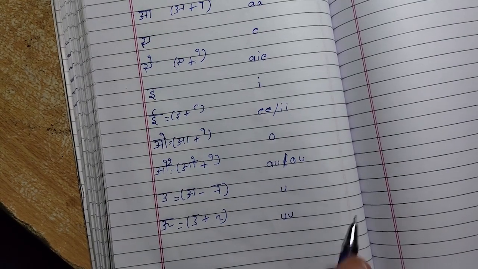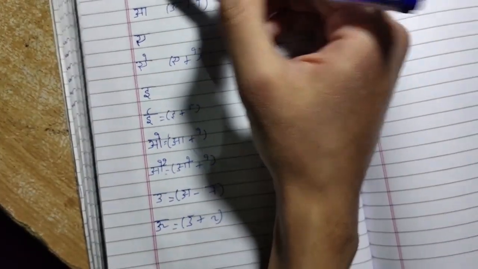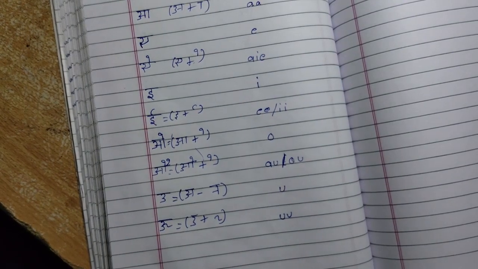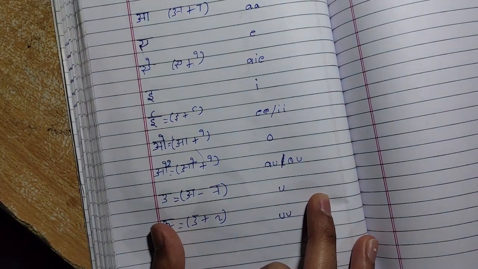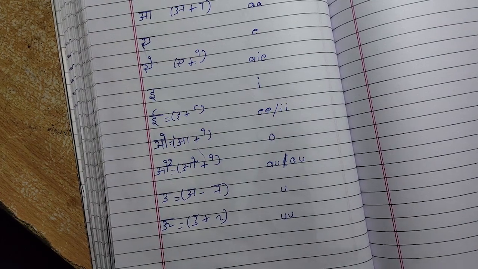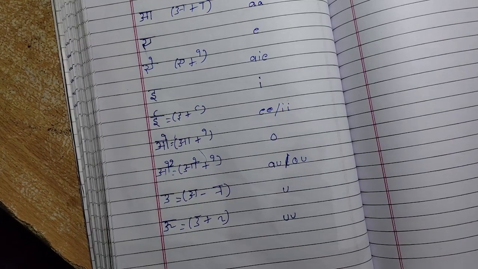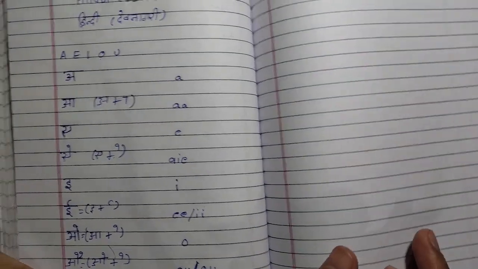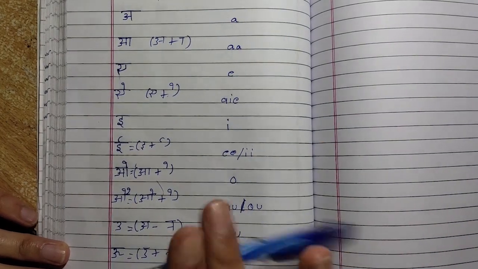So now if you see, English has 1, 2, 3, 4, 5, Hindi has 1, 2, 3, 4, 5, 6, 7, 8, 9, 10. It has 10 variants of vowels. And these vowels are going to be used when we write different words and alphabets, and when we form sentences. Vowels are basically the building blocks for a lot of the words. So I hope you understood what I tried to tell here.